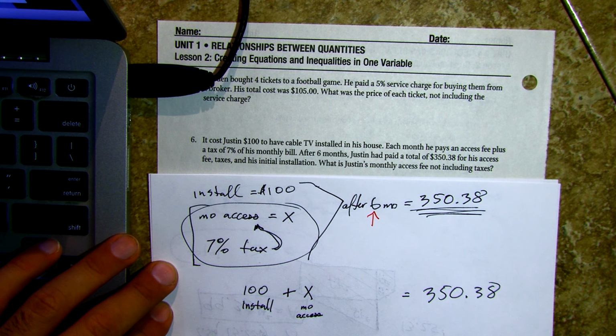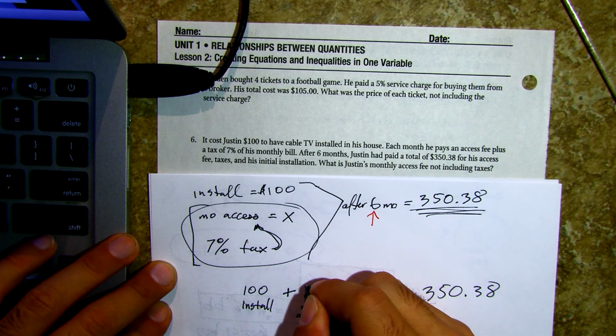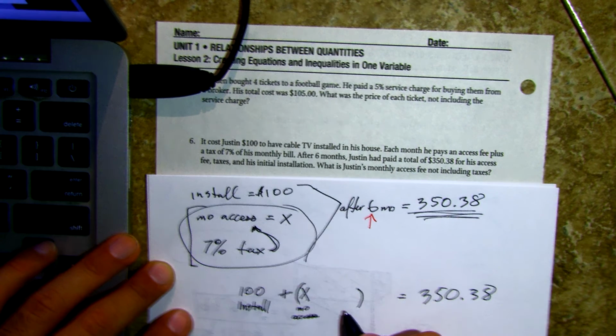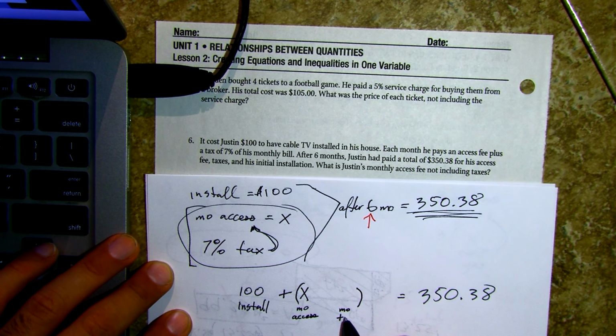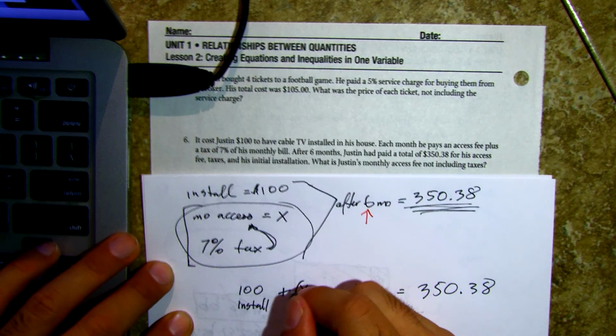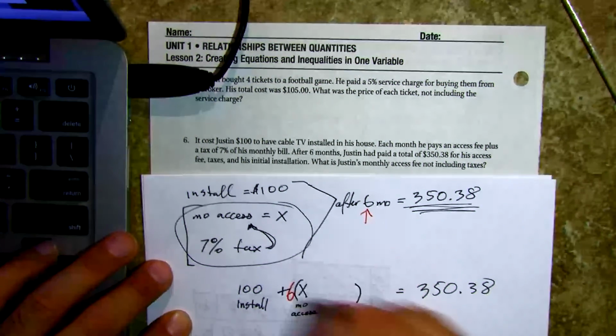I want to look at it all right here. And then what I'm going to end up doing is, since it was over 6 months, I could put a 6 out here, and that tells me that we're looking at each month of service and tax, and we're just going to multiply it by 6, okay? And I see different ways people have set this up. Jessica, you got it perfect. That's great. And that is actually the direction we're going, so great job.